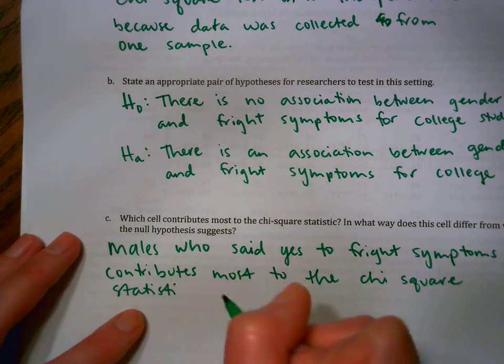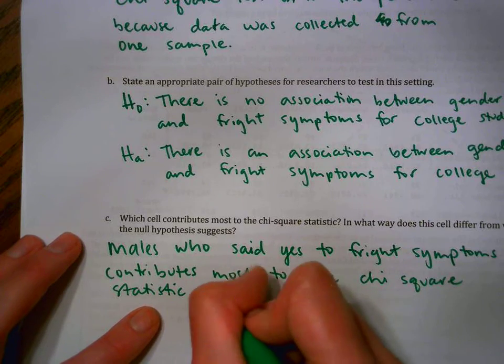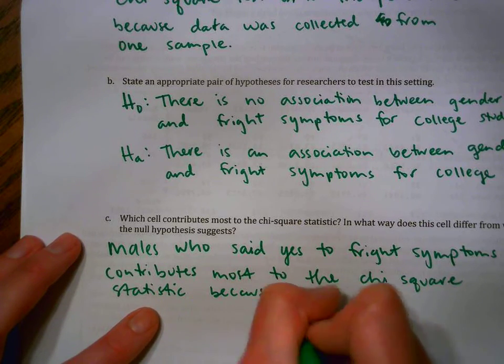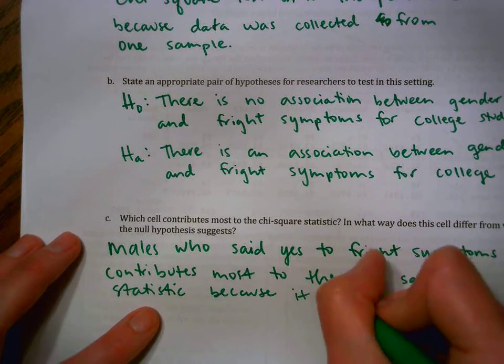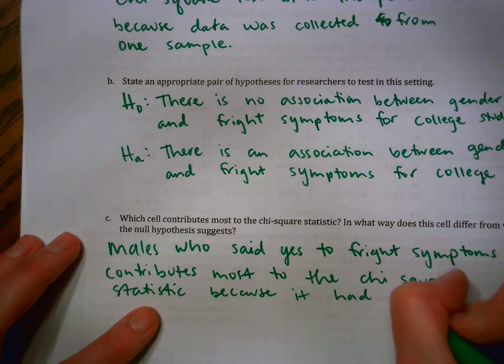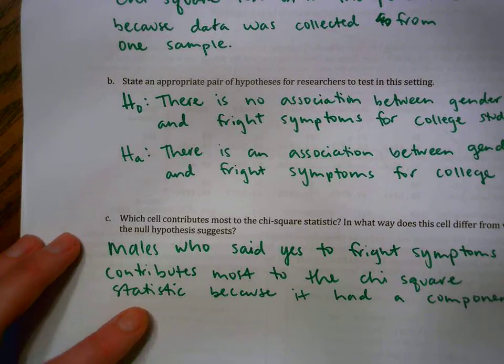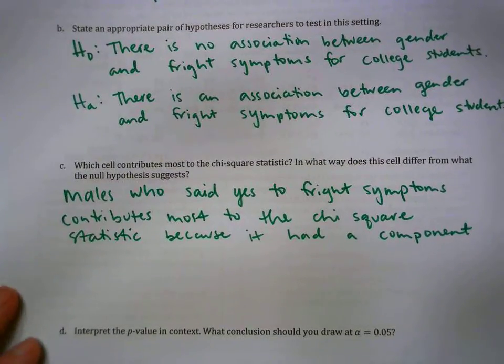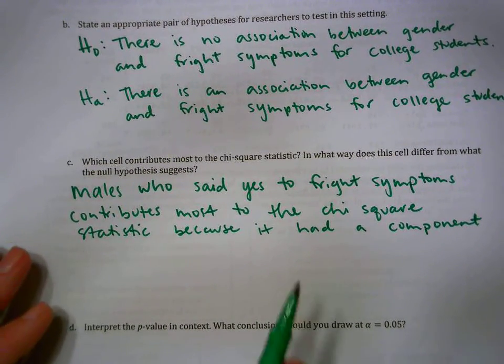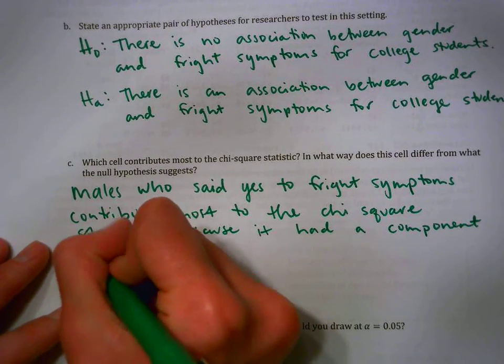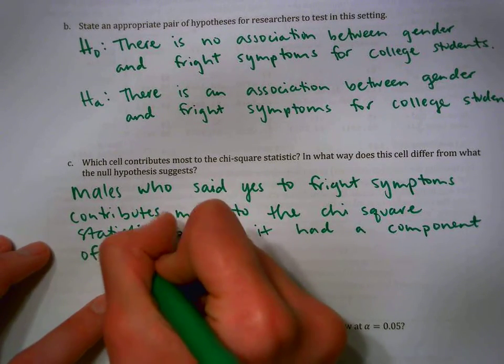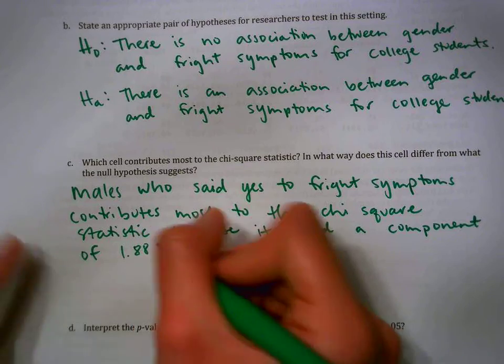And let's go ahead and write down what that number was, because it had a component, so they know that you looked at the right thing. Because it wasn't just because it was the smallest number, but it varied the largest from the expected. So it had a component of 1.883.